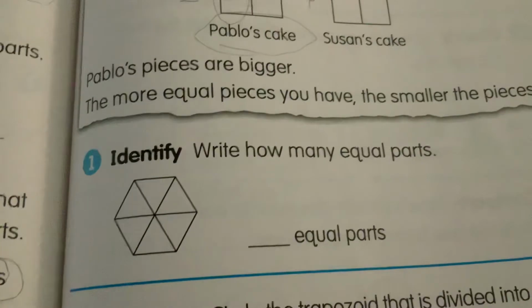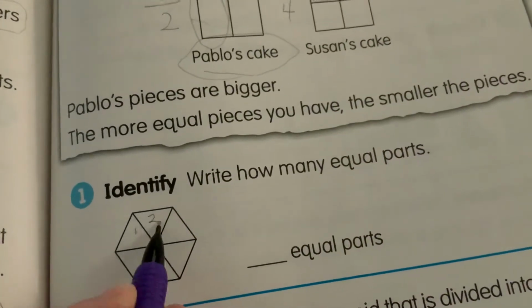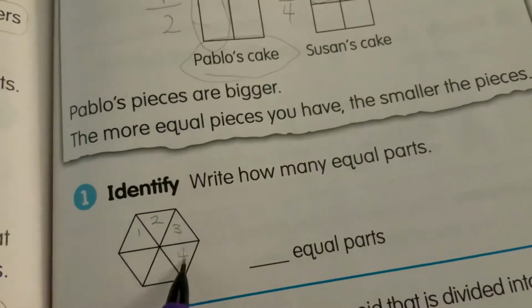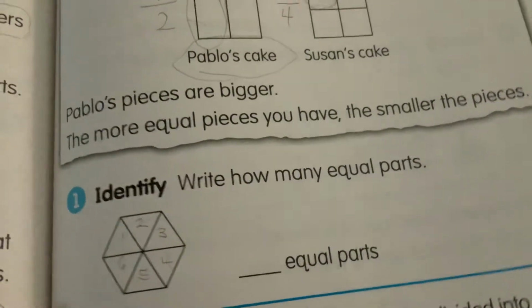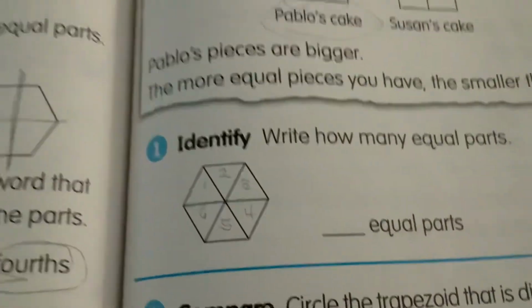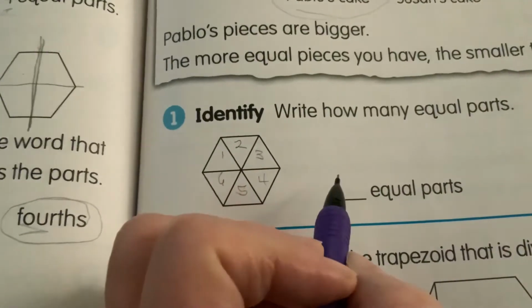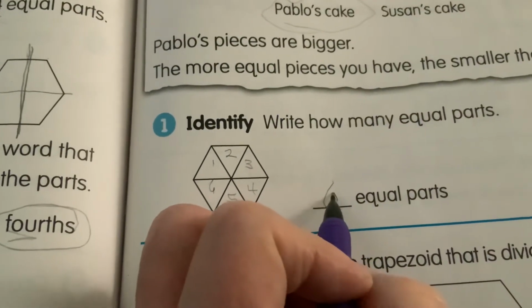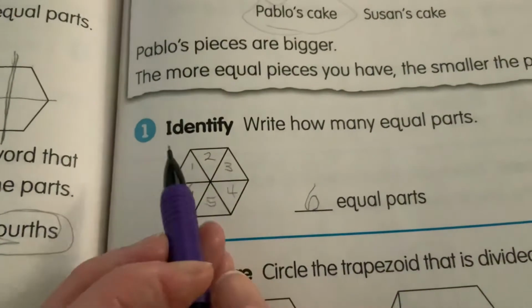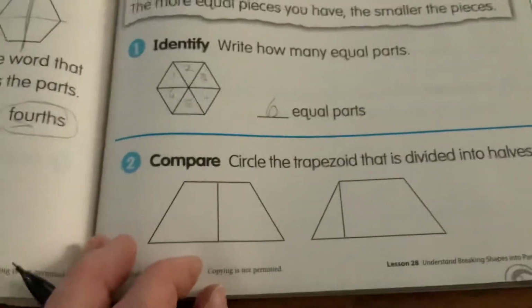Okay, write how many equal parts. Well, 1, 2, 3, 4, 5, 6. And we found out the other day that hexagons can be made up with triangles, and we use 6 triangles. So how many equal parts? You have 6 equal parts. Okay, and look how much smaller those parts get. The more you divide it, the smaller the parts.